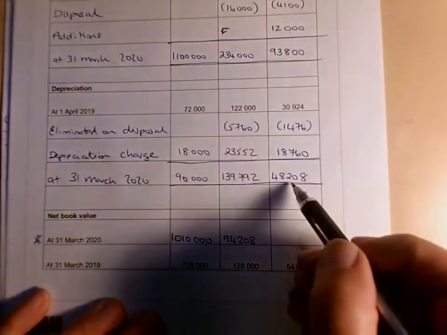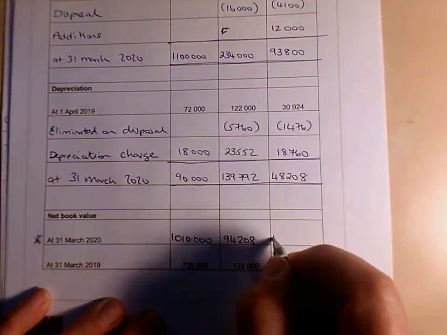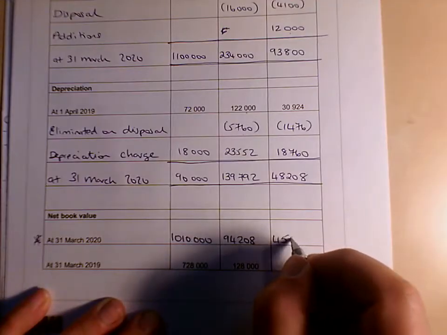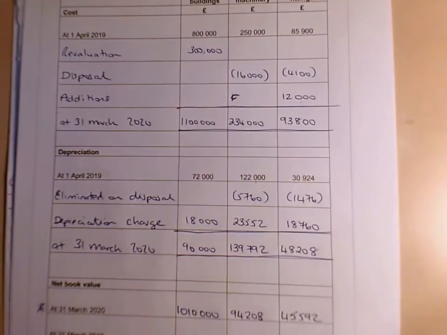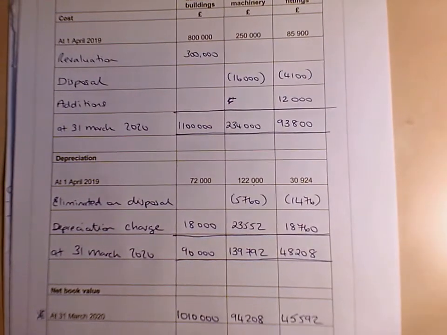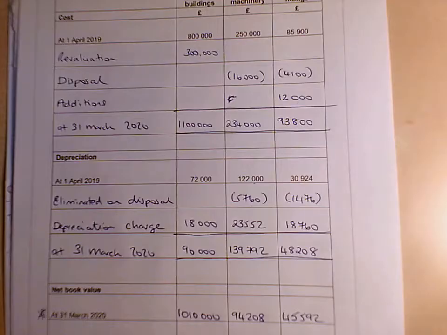And then 93,800 minus 48,208 leaves us with 45,592. Okay, so that's what your schedule of non-current assets, if I can squeeze it all in there, is going to look like by the end. Apologies, it's slightly out of focus in the corners. You might be asked about limitations to these schedules.